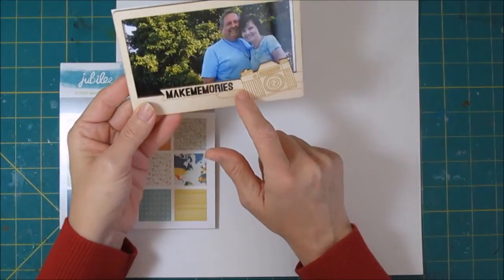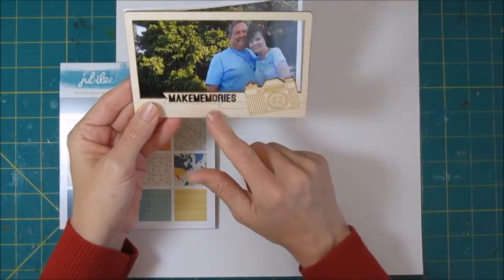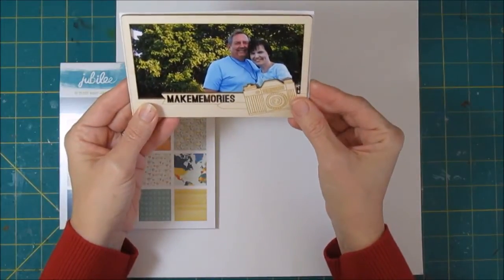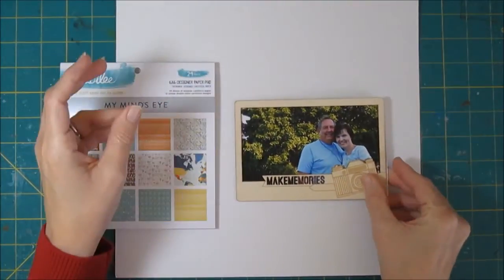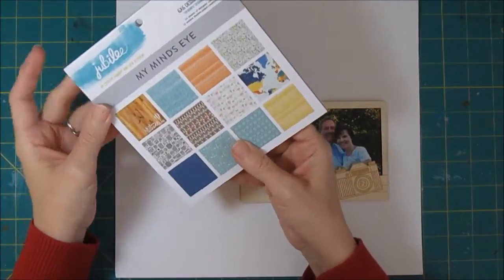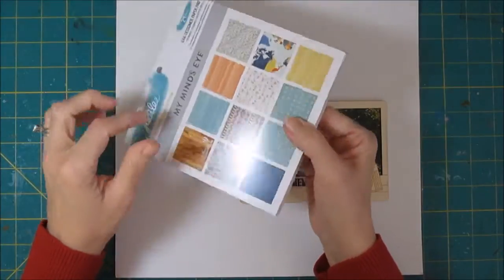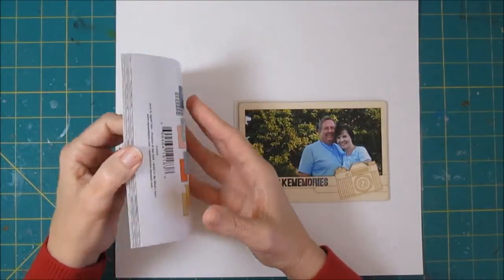This frame, I think, is Prima. It came in a pack with a bunch of other different frames that didn't all have words on them, but we're going to use the Make Memories here. And I was looking for papers, and one of the things I had noted that I wanted to use in particular in February was this paper pad from My Mind's Eye. I think I've only used it on one other layout.